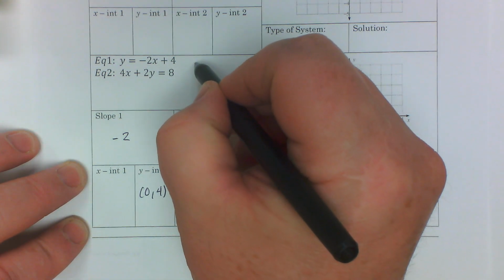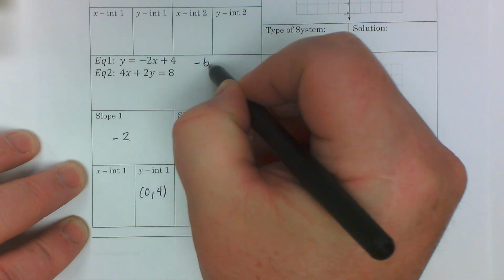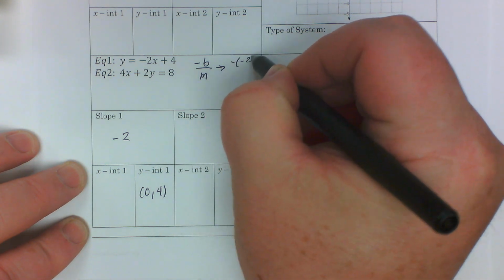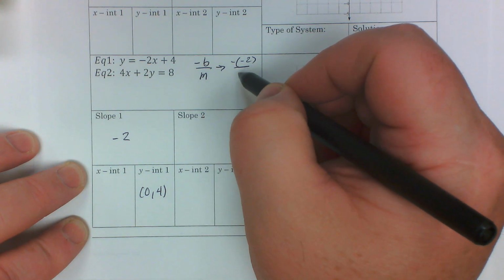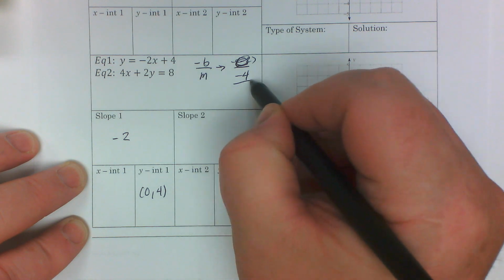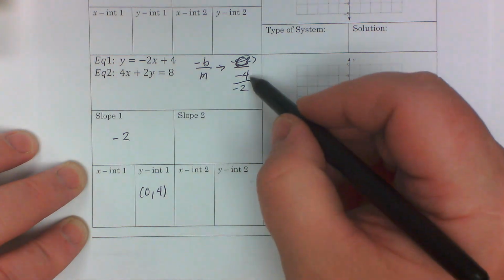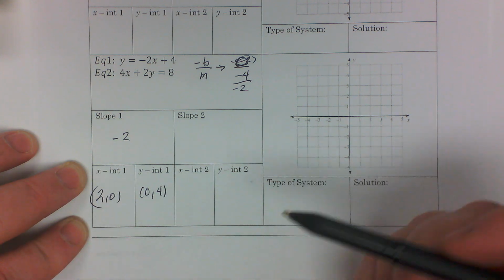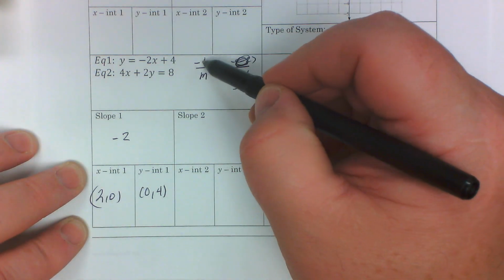And then we have negative b over m. So that's going to be negative of -2. Oops, sorry. It's going to be -4 over -2. Negative divided by a negative is positive. There we go.